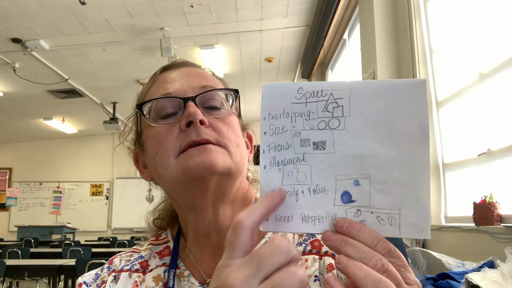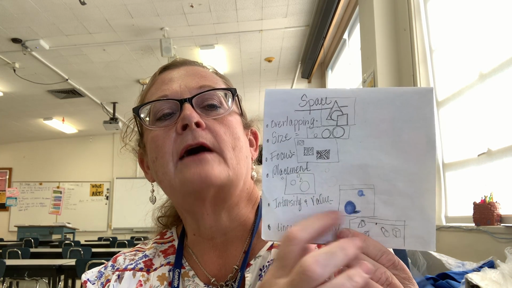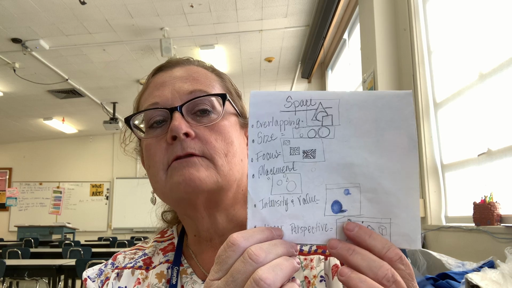All right, the next one is value and intensity. Value has to do with the lightness and the darkness of a color, how light or how dark the color is. You can have a really dark blue, like indigo blue, and then as it moves to the other side, it becomes baby blue. There are very slow changes in here. So this one shows value.